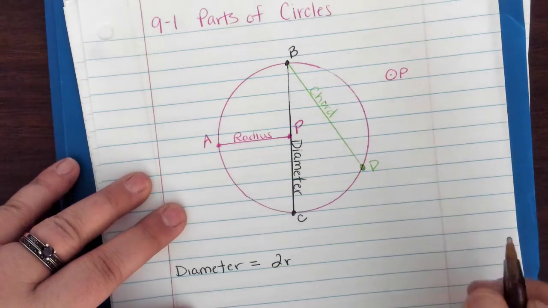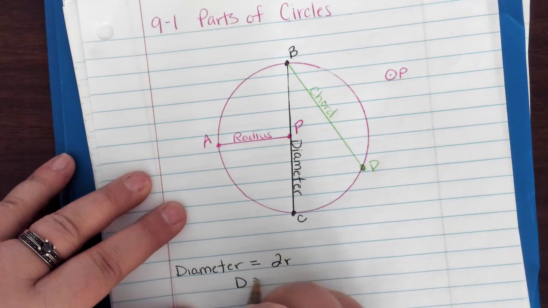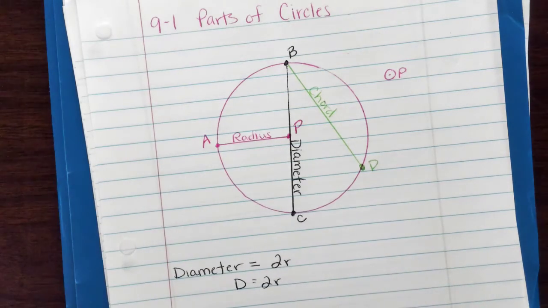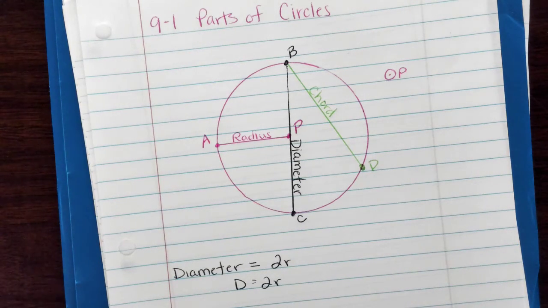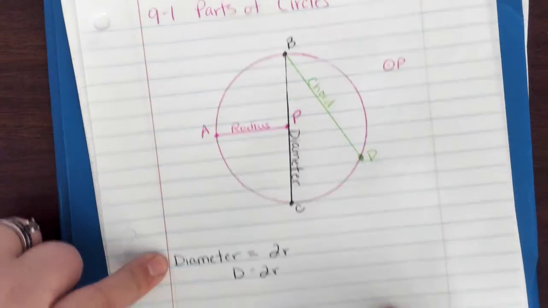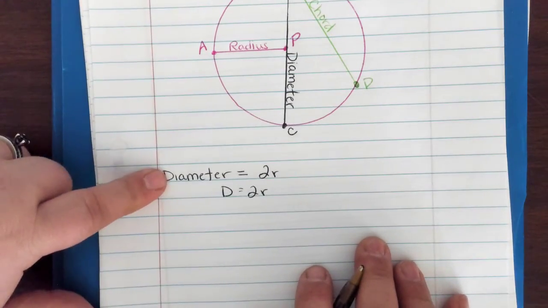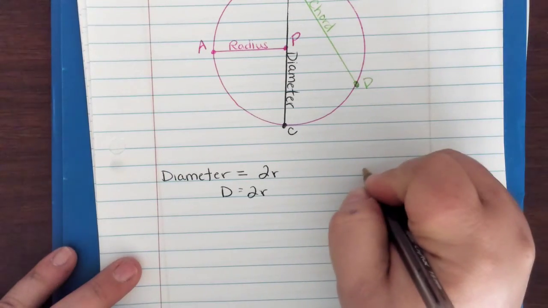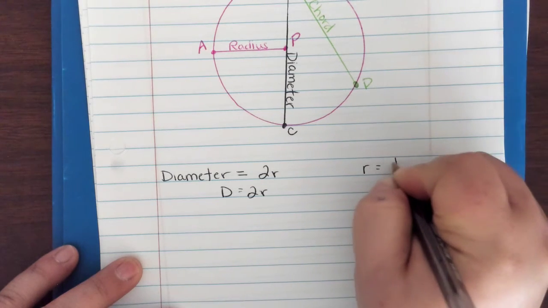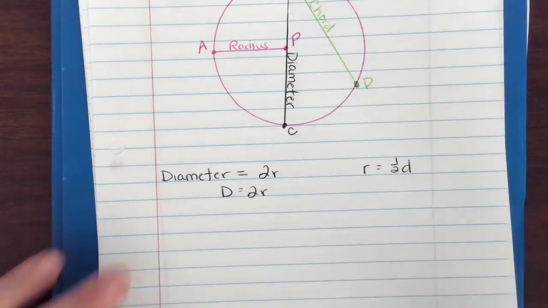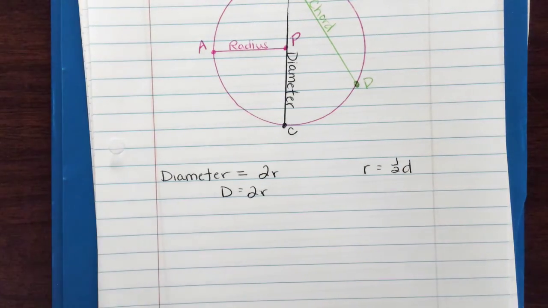So we're just going to put 2r, so you can have d equals 2r for that one. The other way around, if you know the diameter and you need the radius, you can do it the other way. So the radius would then equal half of that diameter. Again, hopefully that is familiar to us.